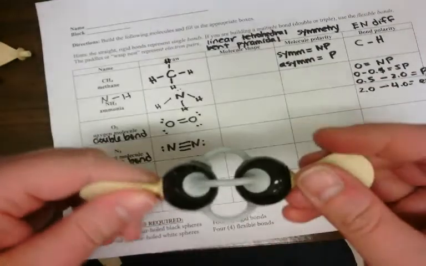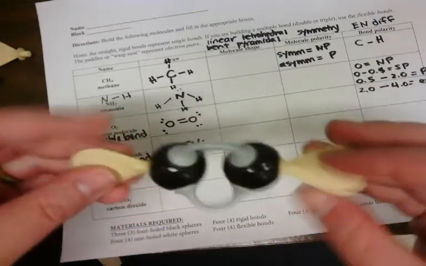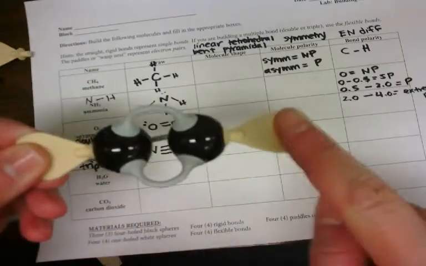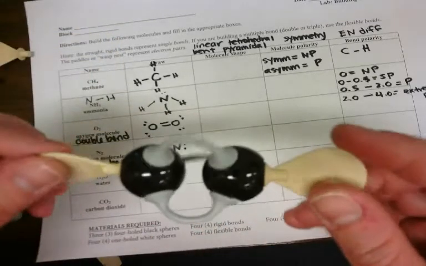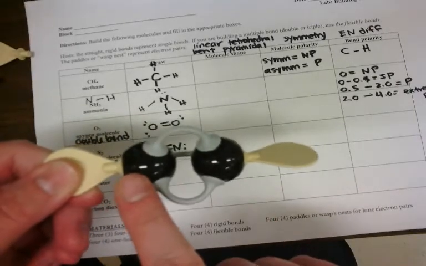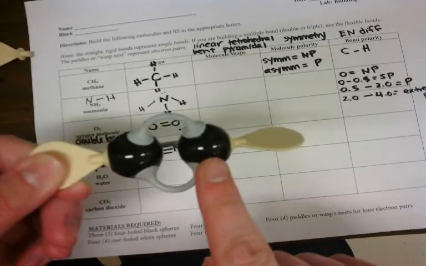Linear, tetrahedral, bent, or pyramidal. Let's talk molecule polarity. Does it look symmetrical? If it does, you say nonpolar. If it's asymmetrical, you say polar. And finally, bond polarity. You find the electronegativity differences between a nitrogen and a nitrogen, wink, wink. Subtract those values and then figure out what kind of a bond this is.